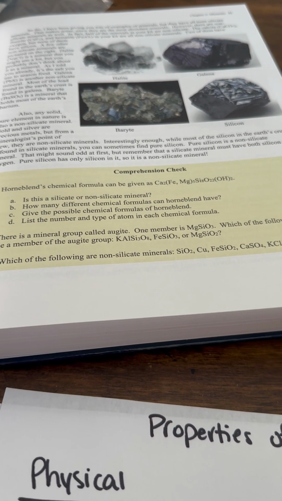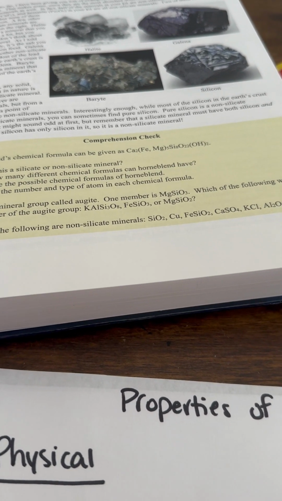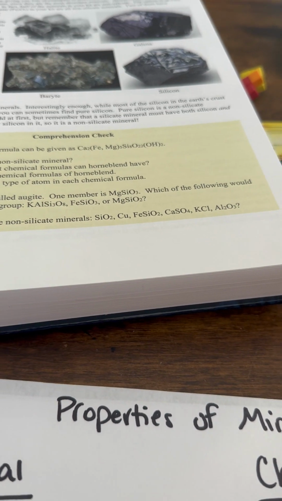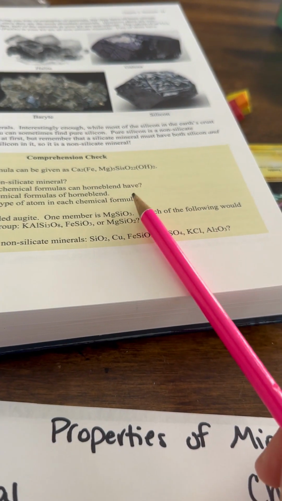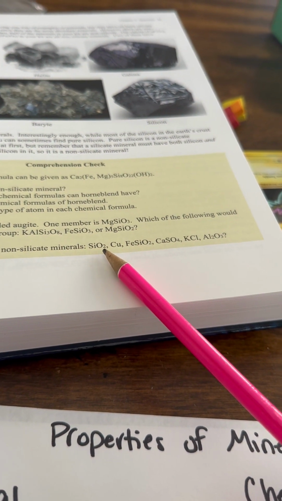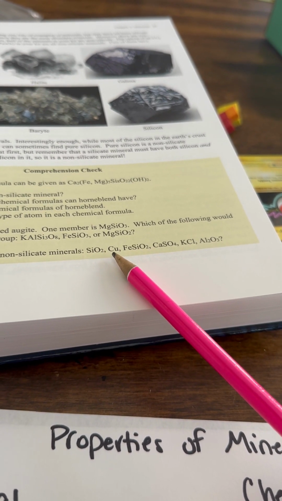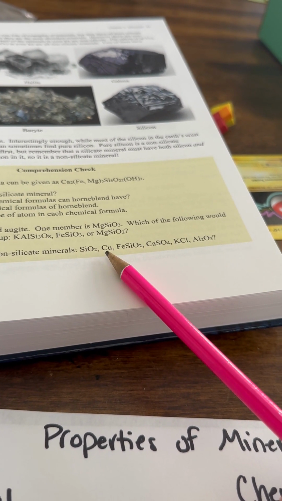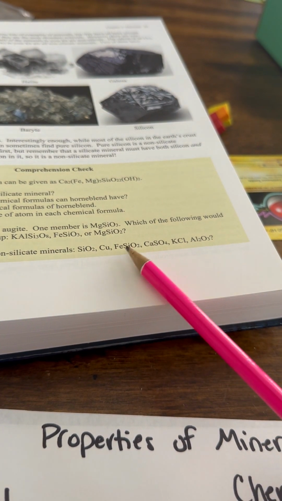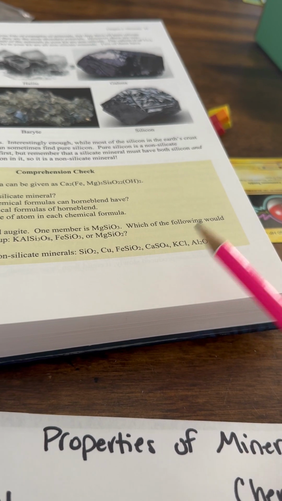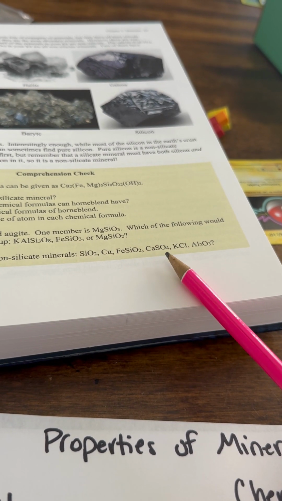Okay? Cool. And then our question down here, we want to look for the ones that don't have silicate, so the ones that don't have silicon and oxygen. Obviously, this one is a silicate, SiO2. It's got silicon and oxygen. Copper is just a metal, so that will be there. We've got FeSiO2. I see silicon and oxygen. Bingo, it's a silicate.